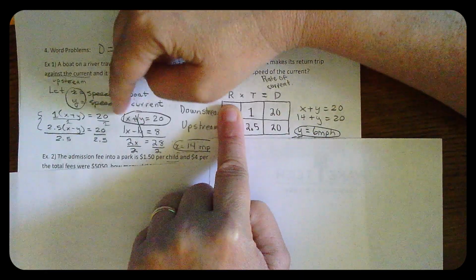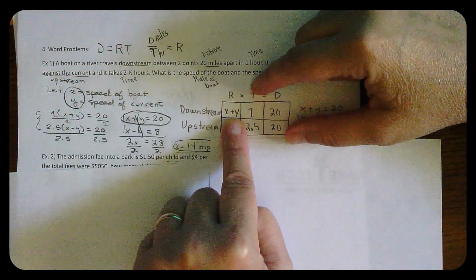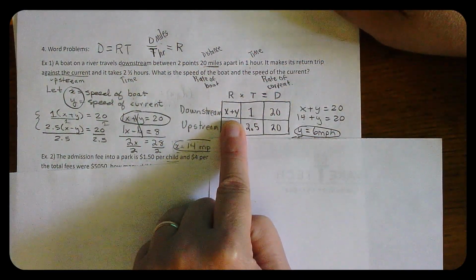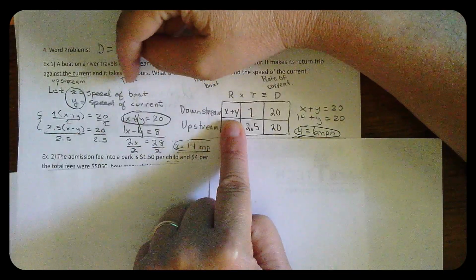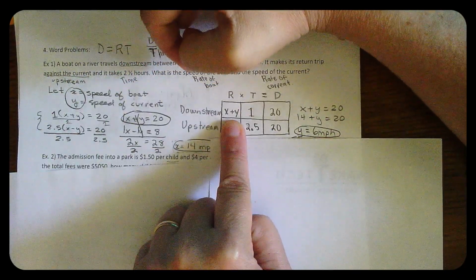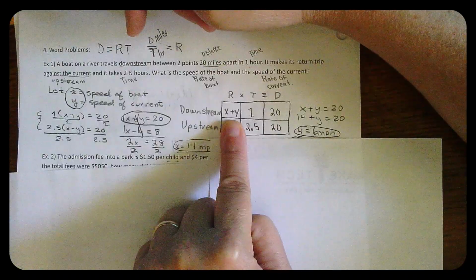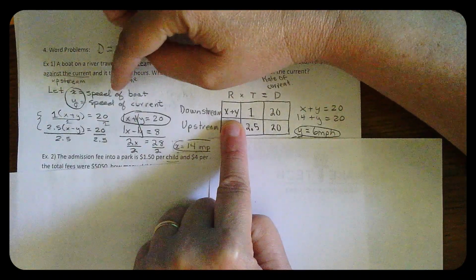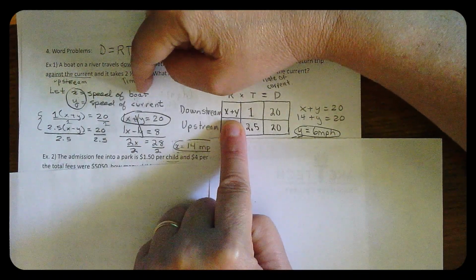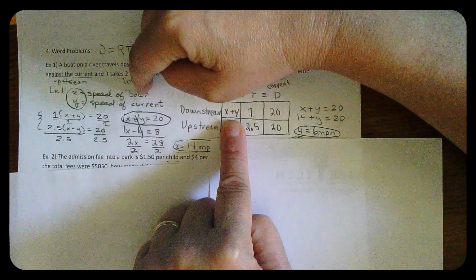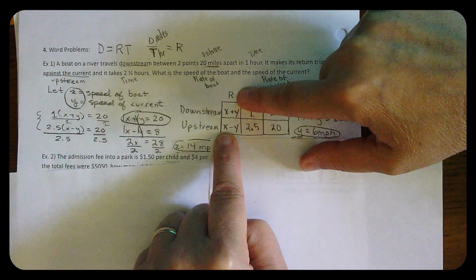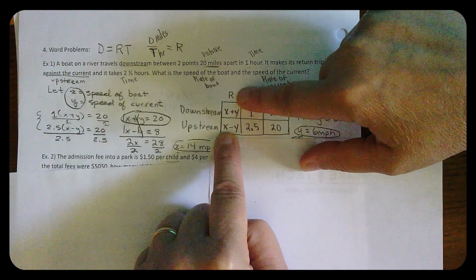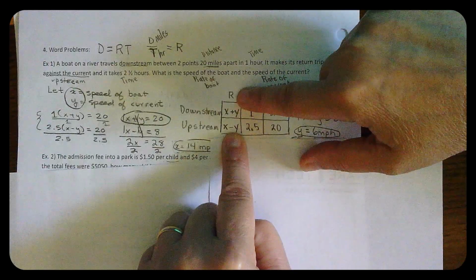So when you're going downstream, the speed of the boat and the speed of the current work together, so that would be x plus y. But when you're going upstream, that's when you have to work hard because the current is trying to make you go one way and you want to go the other way. So you have to row against the current. And hopefully you're able to go faster than the current. So this upstream rate would be your rowing, x, speed of the boat, minus the speed of the current.